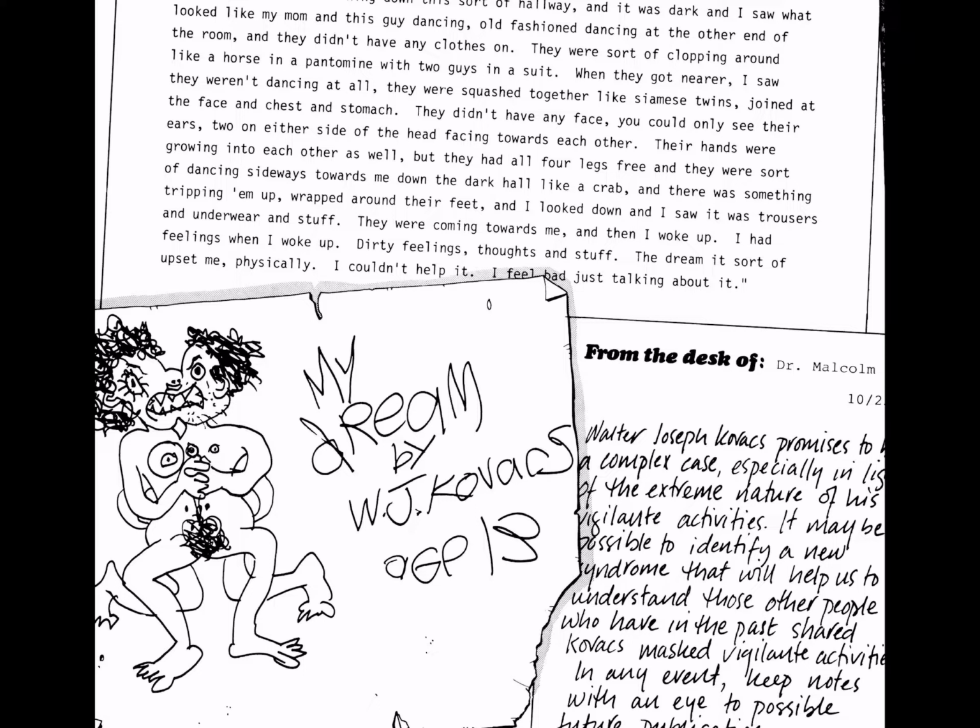It's more symbolic. But nevertheless, we can see here it has some validity with Rorschach. And he clearly has a revulsion to it. He says, the dream, it sort of upset me physically. I couldn't help it. I just feel bad talking about it.